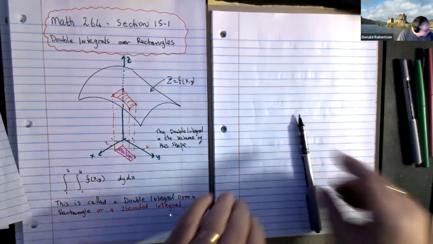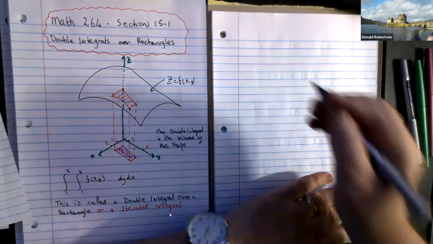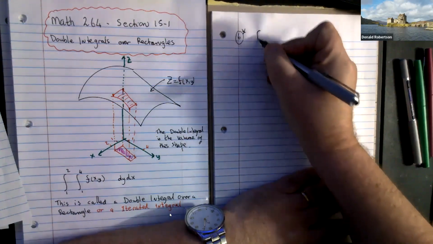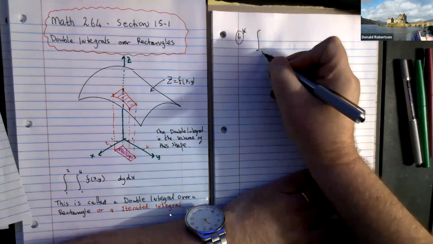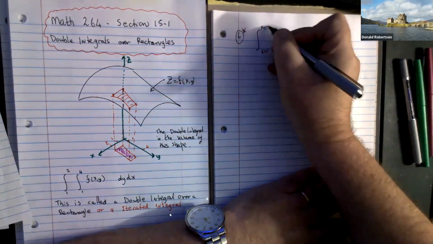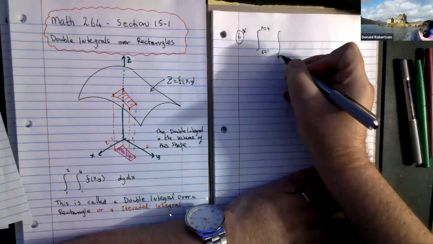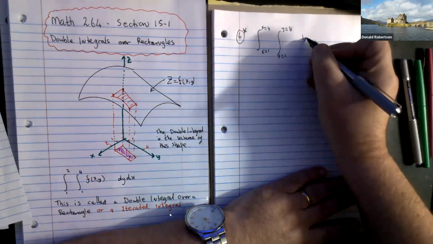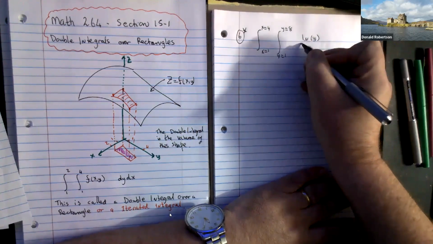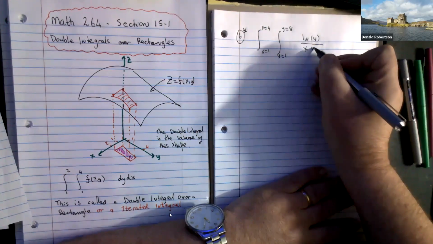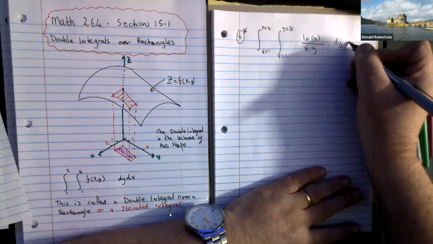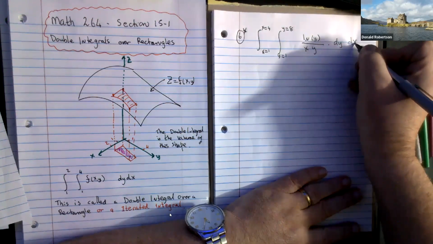I won't say this is simpler, but interesting nonetheless. This is question 6. We're going to do x equals 1 to 4, y equals 1 to 8, and the function is the natural log of y over xy. You're going to do dy first, and then dx next.